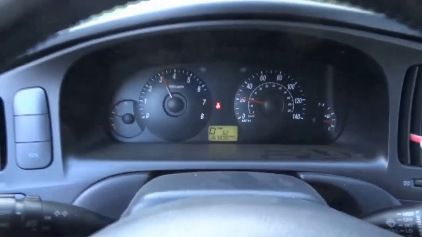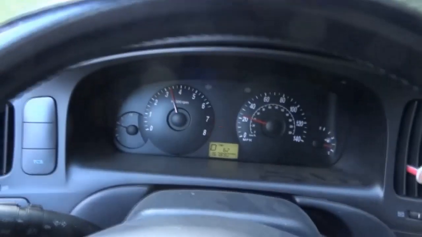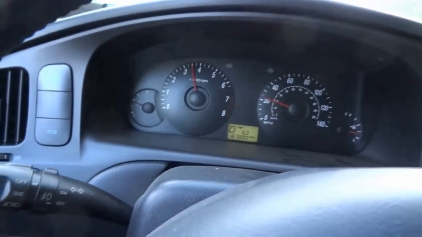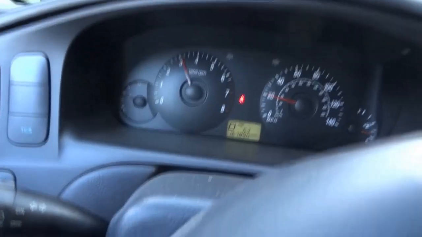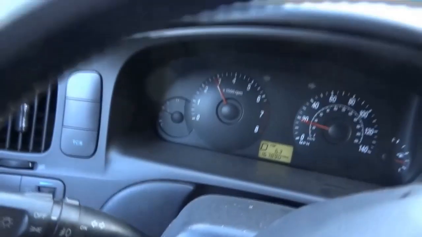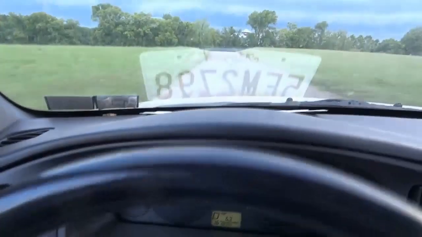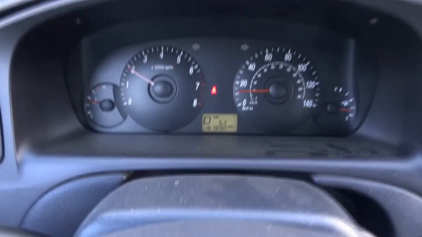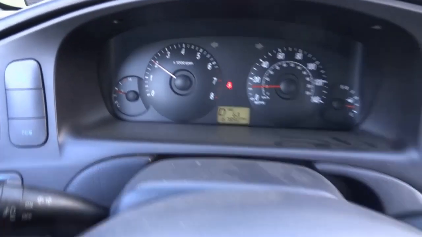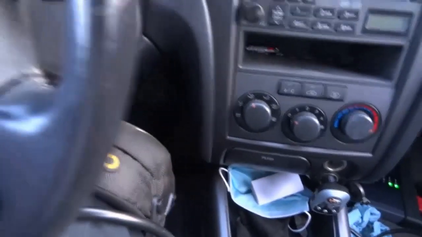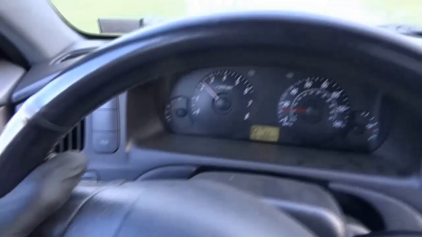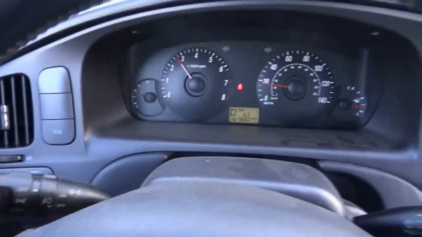As you can see, I'm flooring the accelerator pedal. So the engine speed is over 3,000 RPMs right now, and the vehicle speed is around 20 miles an hour. And as you can see, the vehicle can't even go over this little hill over here. Watch this. I'm actually flooring the accelerator pedal. I don't know if I can show you my foot over there, but I'm way down to the floor.